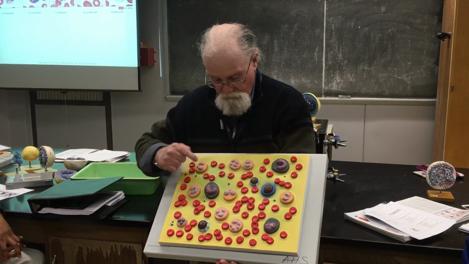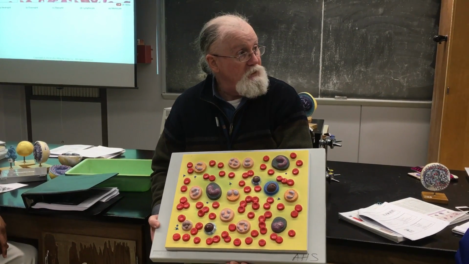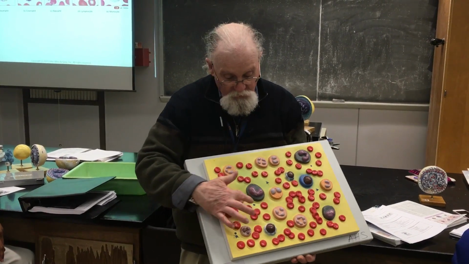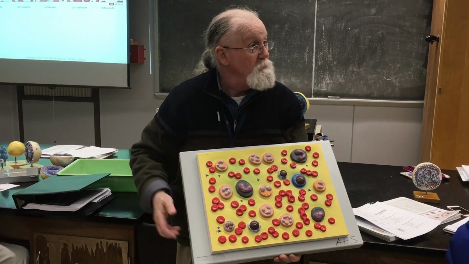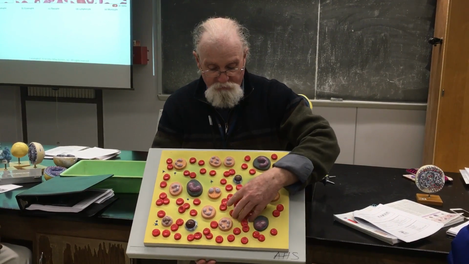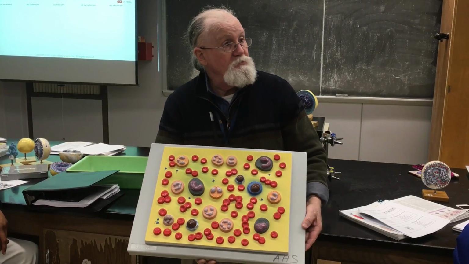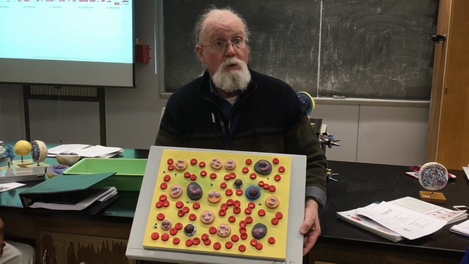Platelets. These are platelets right here. Okay? The little dots, those are platelets. Okay? Or thrombocytes. Erythrocytes, leukocytes, thrombocytes. Okay?